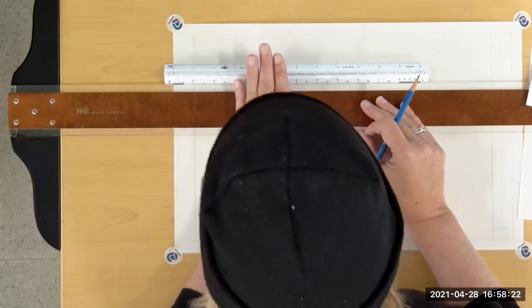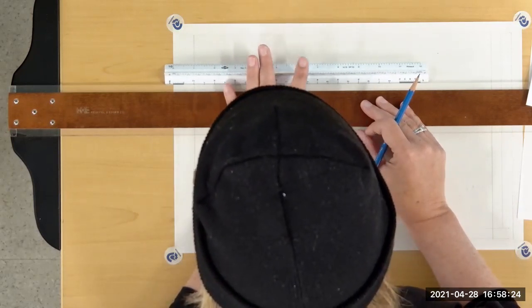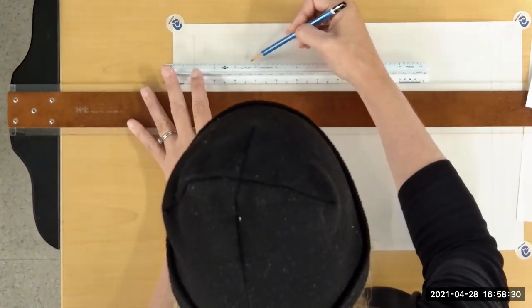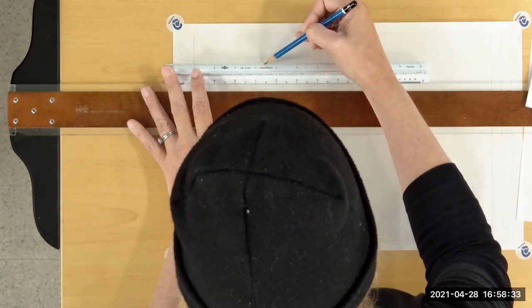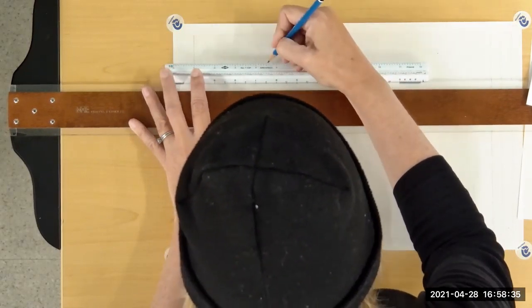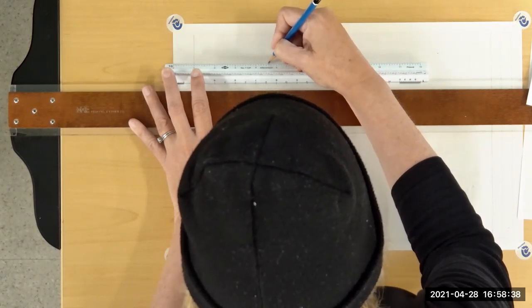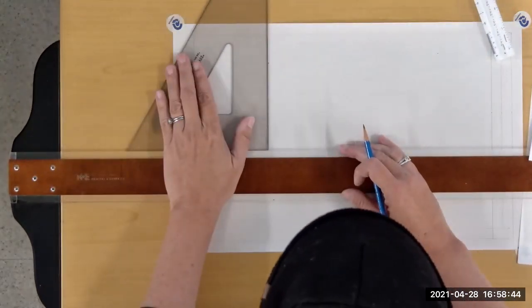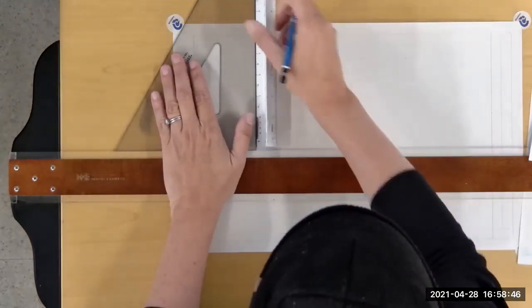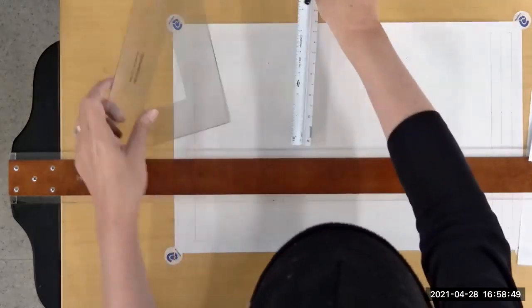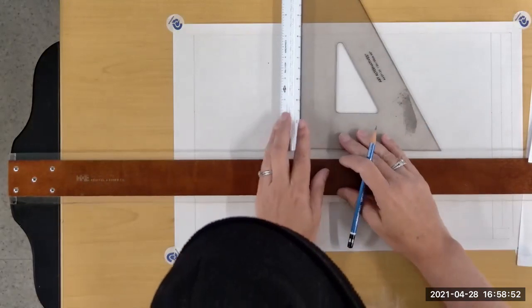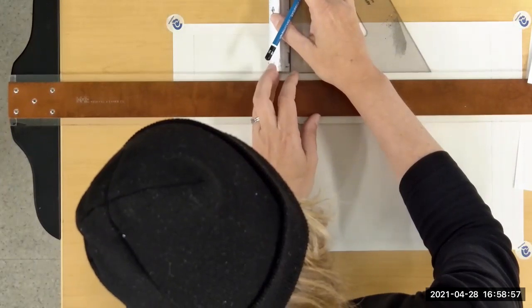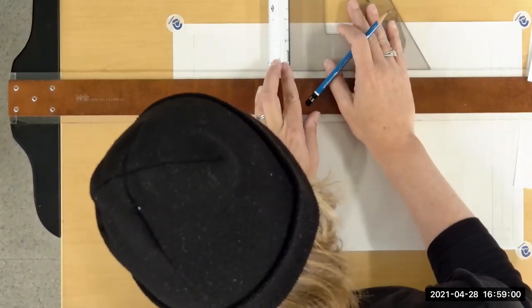So we're going to go 1 2 3 4, 1 2 3 4 5, 4 5/8 over, and then along that line we're going to go down 1 3/4 inches.